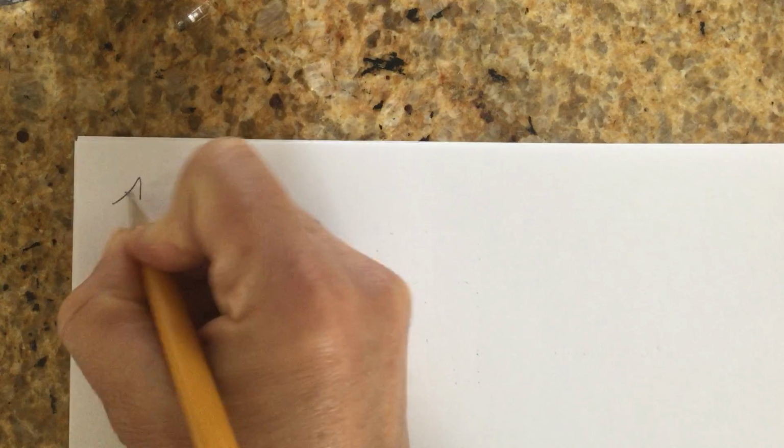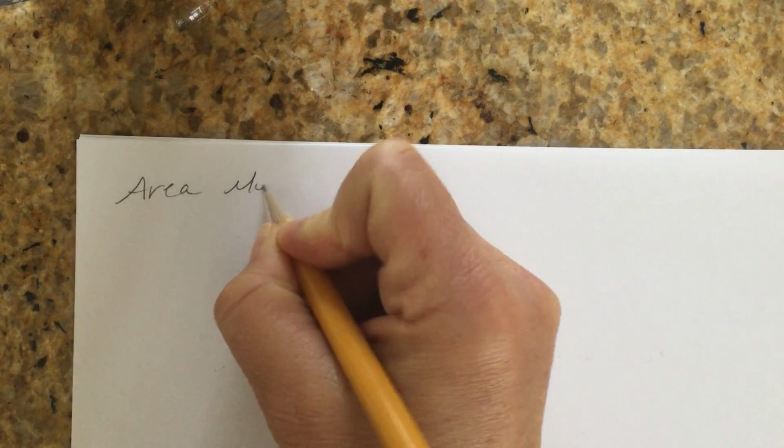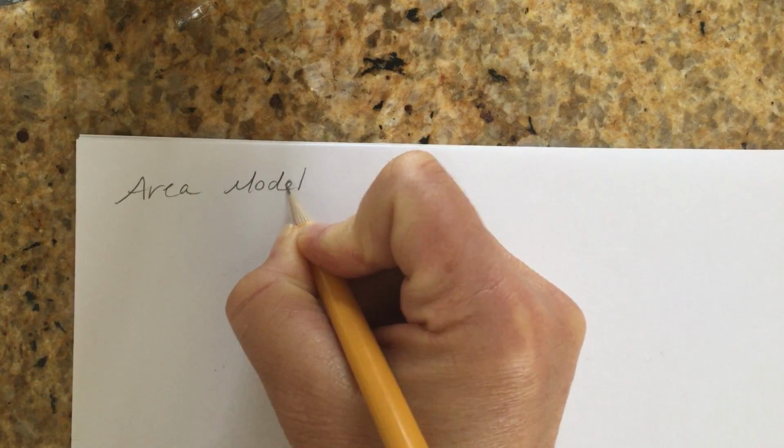Okay, so now let's move on to a different type of model to represent fractions. This is the area model. And this is really going to help us to show equivalent fractions. So let's start off. Again, we're looking to create models that are clear and accurate.